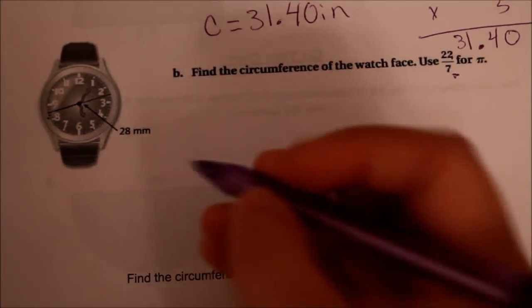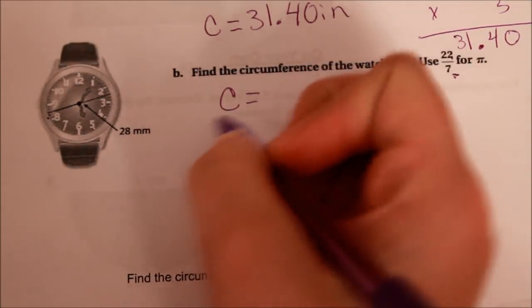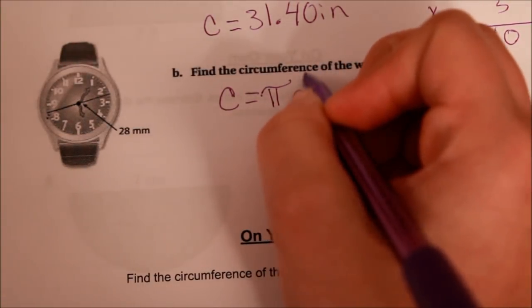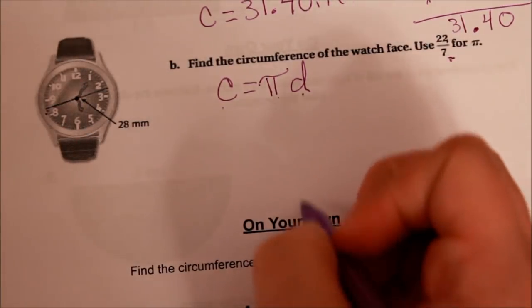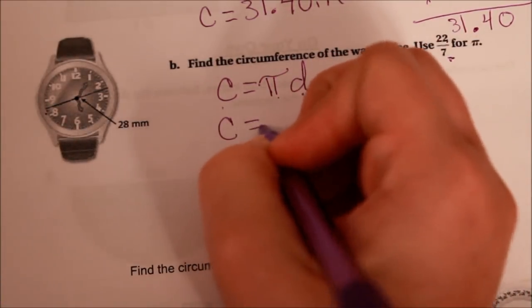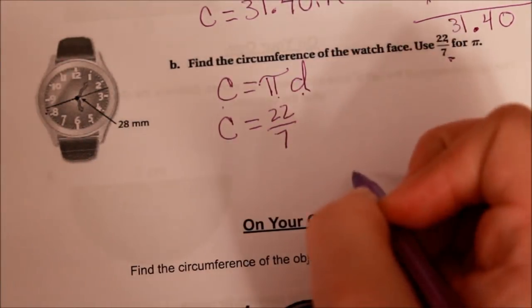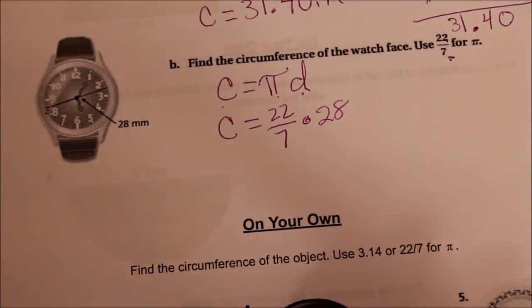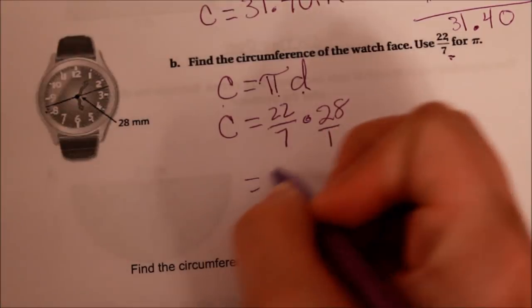Alright, so since we do have the diameter here, we're going to use the other equation for circumference, which is c equals pi times diameter. C is our circumference, d is our diameter. We're looking for the circumference. Pi, we're going to use 22 over 7. Diameter is 28. Remember, any whole number can be written over 1.